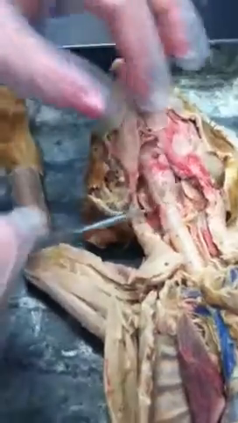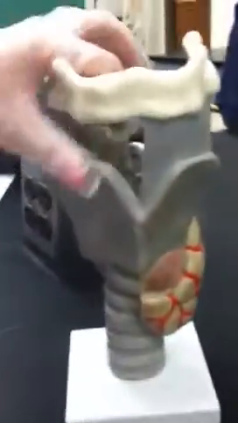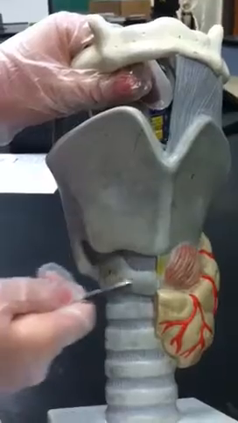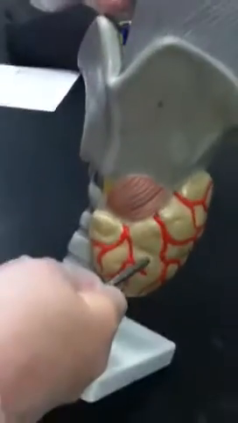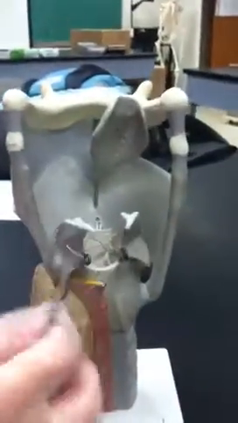All right, the thyroid gland. This is the thyroid cartilage. This is the cricoid cartilage. This is the thyroid gland. Flip it over. This is the arytenoid cartilage. These are your vocal cords, and this is your epiglottis.